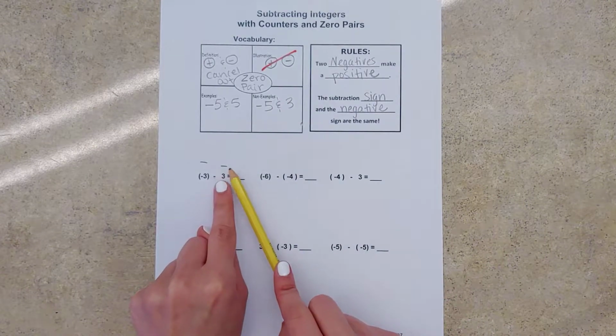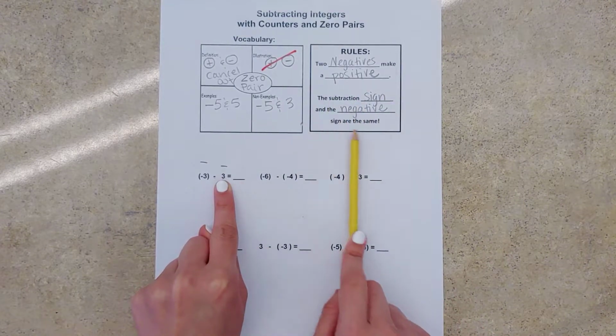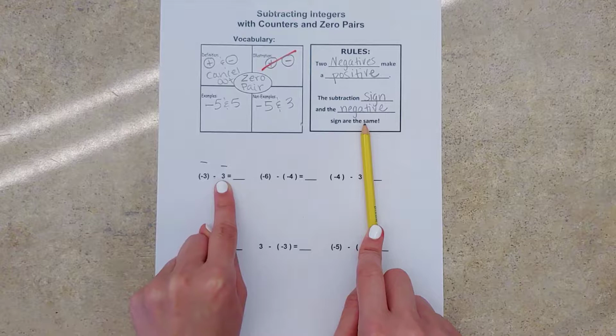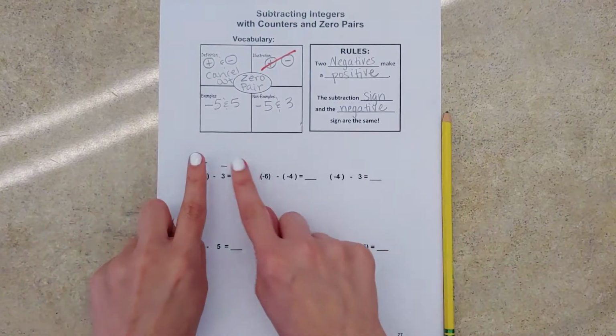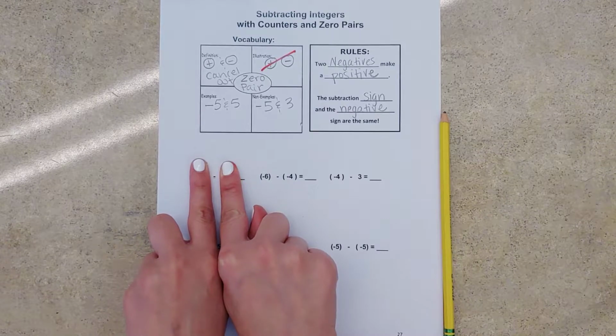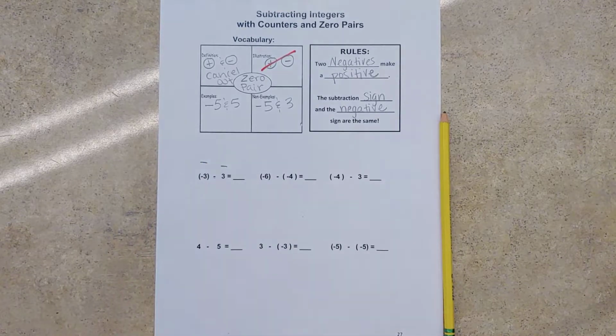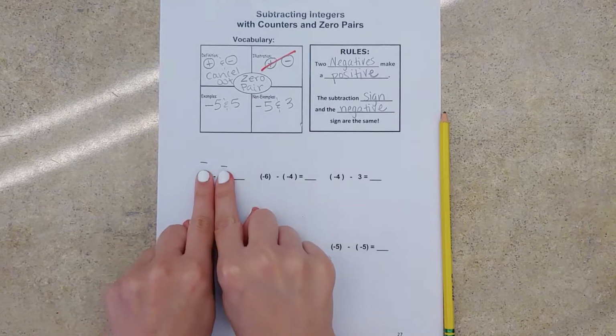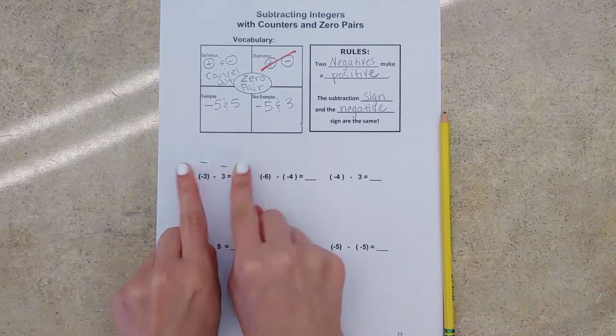We just identified this 3 as a negative because the subtraction sign and the negative sign are the same thing, right? You would never know just by what you're looking at right now. The big takeaway for this one though, I've had some kiddos ask, wait, two negatives make a positive, right?